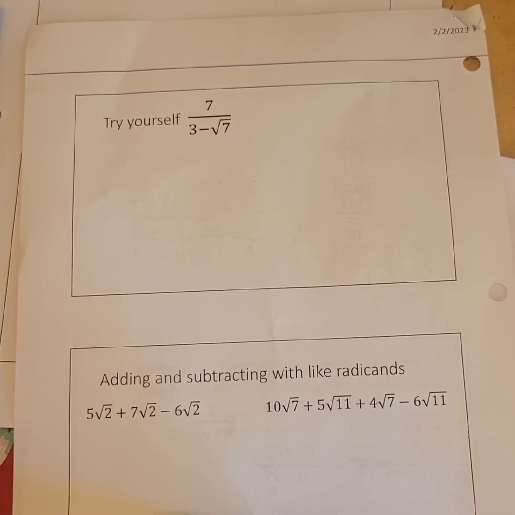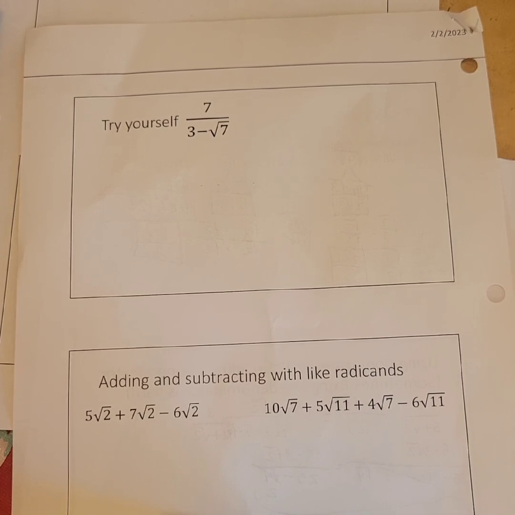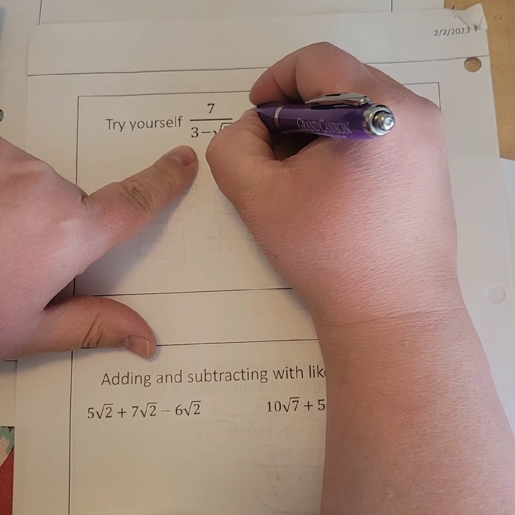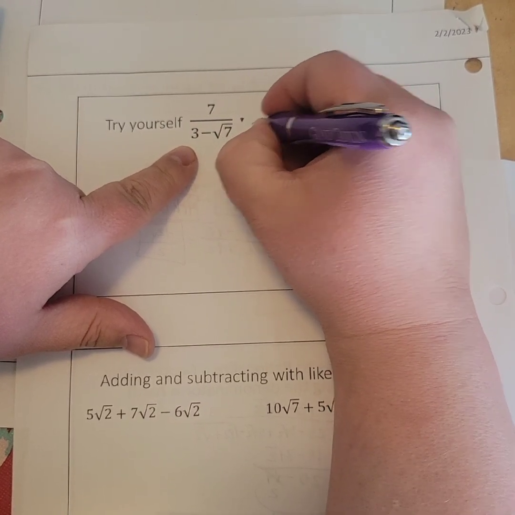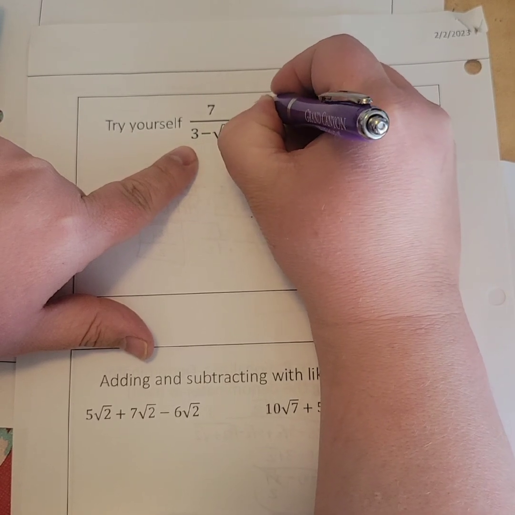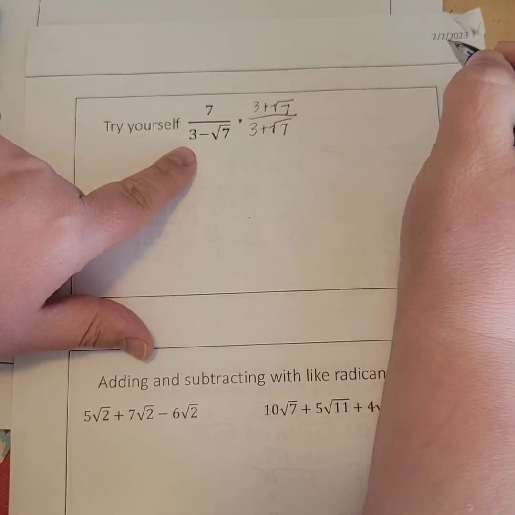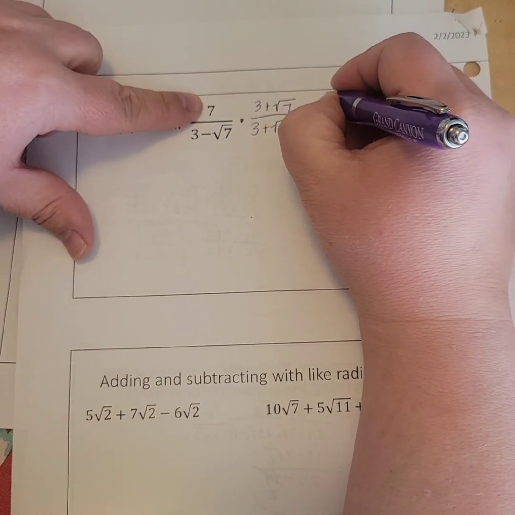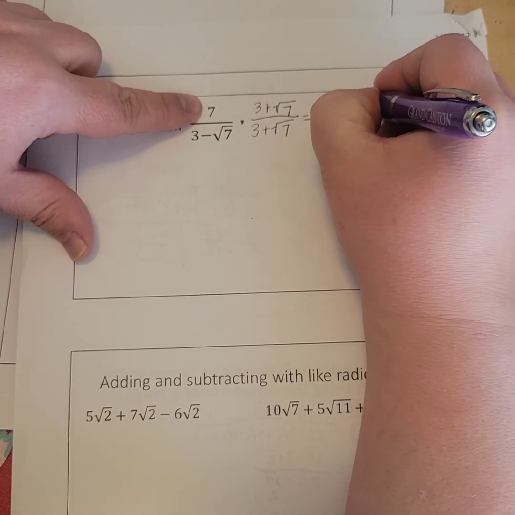Go ahead and pause the video. Okay, so now we're going to multiply it by the opposite sign. Okay, so now we are at 21 minus 7 square root 7.